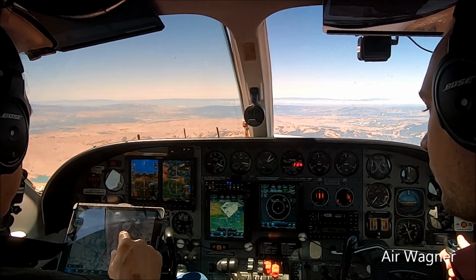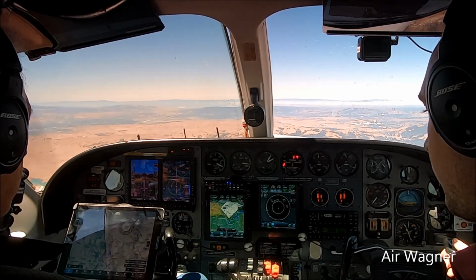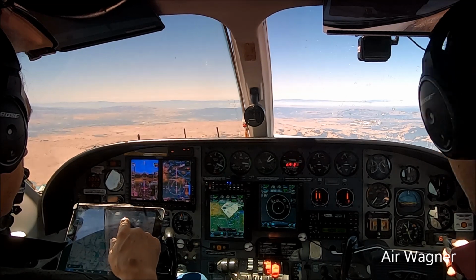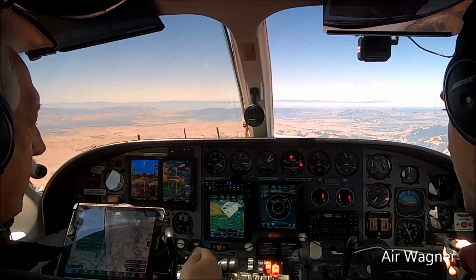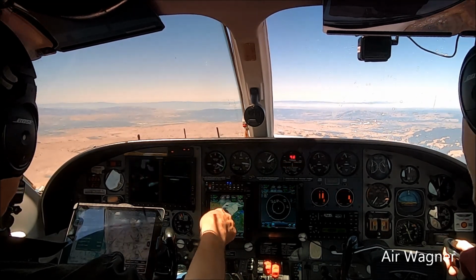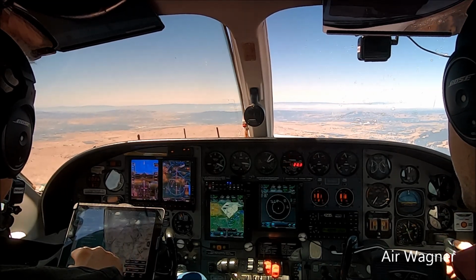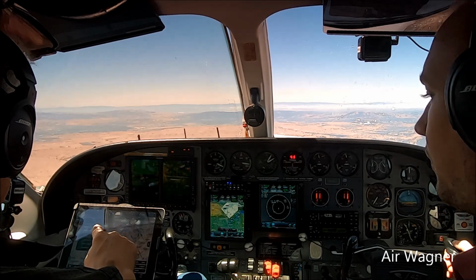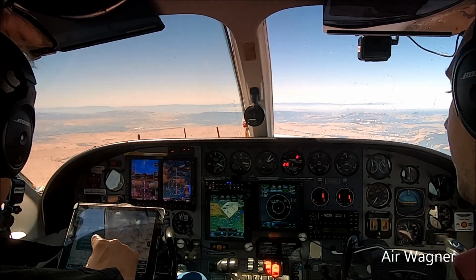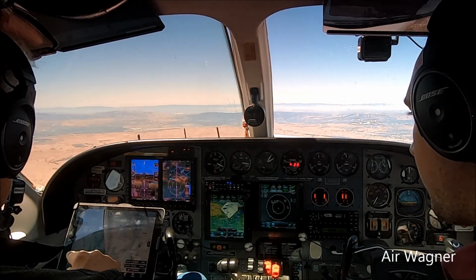513 Sierra Juliet, NorCal Approach, under 5,000 heading, expect the ILS runway 28 right approach. Roger, we'll expect the ILS runway 28, but could we get the RNAV runway 28 for 513 Sierra Juliet? Juliet, expect that. Roger, we'll expect the RNAV 28 for 513 Sierra Juliet. Flight 2783, contact tower 127.2.